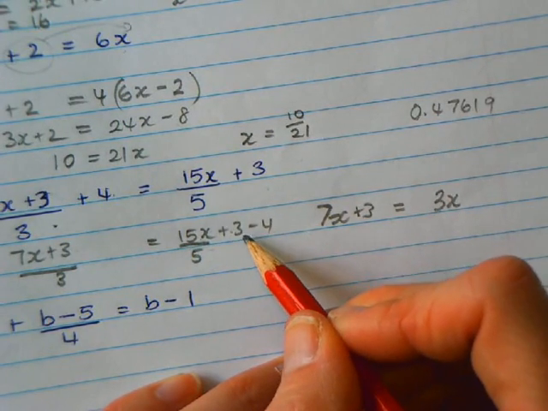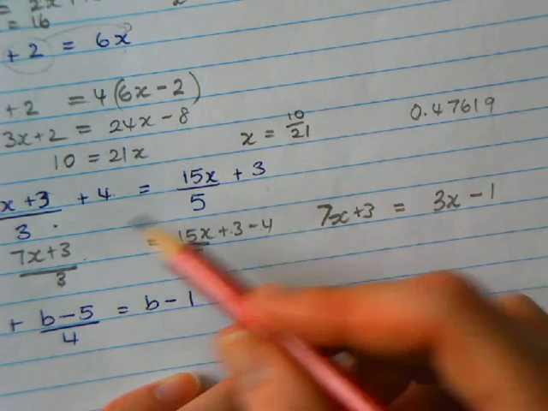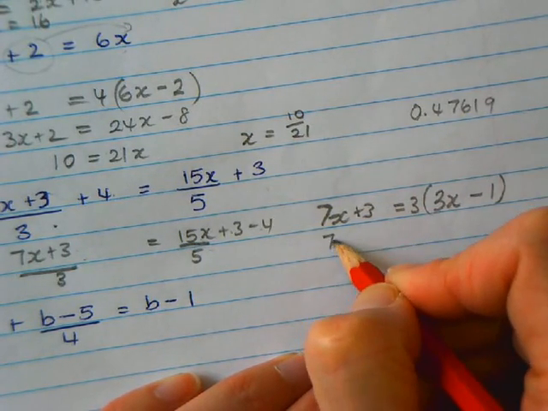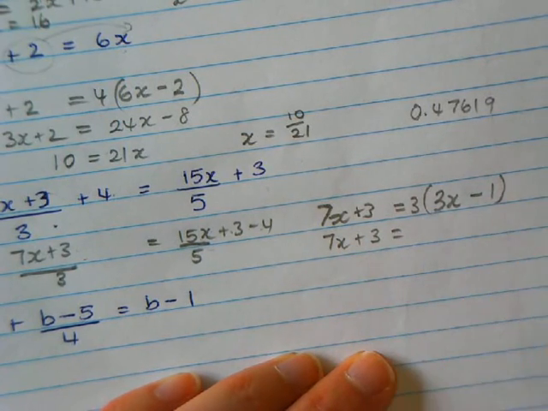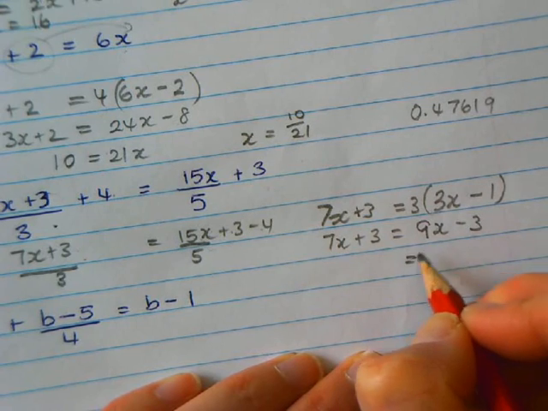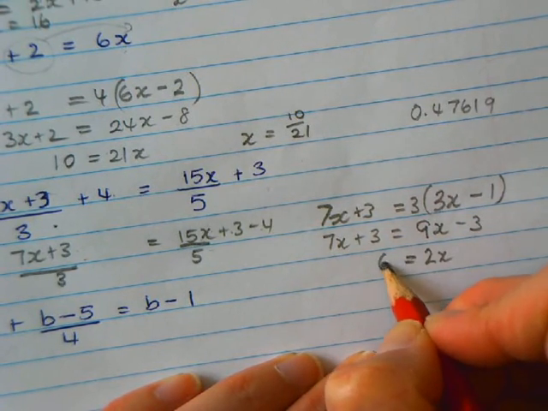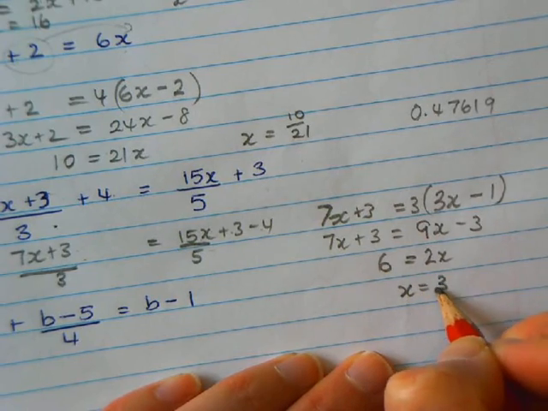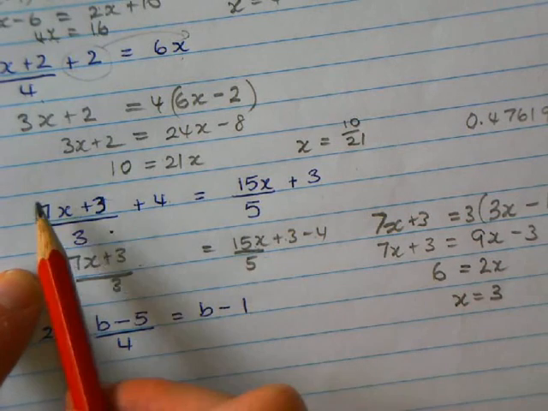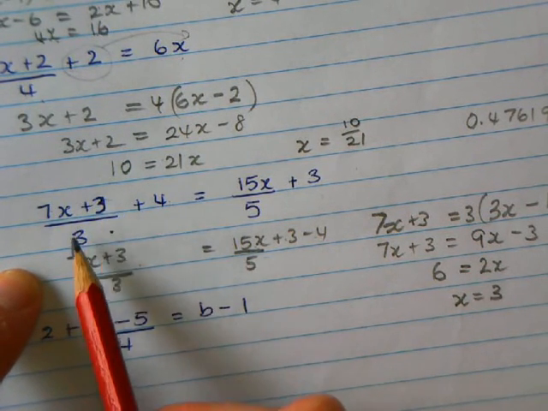I'm going to move the 3 across. The 15x divided by 5x, that actually is just 3x. Okay, we can simplify that. Plus 3 minus 4 is minus 1. And remember, I've got to bring that 3 up, so it's 3 in front of that. Okay, so now we've got 7x plus 3 equals 9x minus 3. I'm going to take my 7x this way, 2x, and I'm going to have 6. x must therefore equal 3.